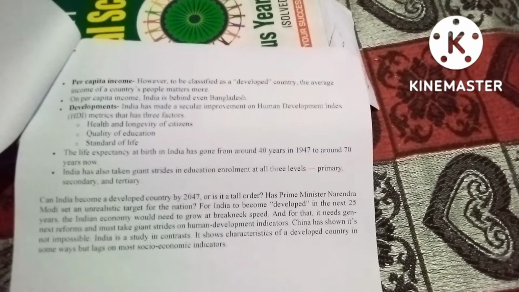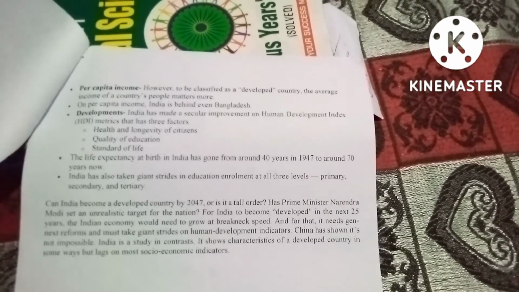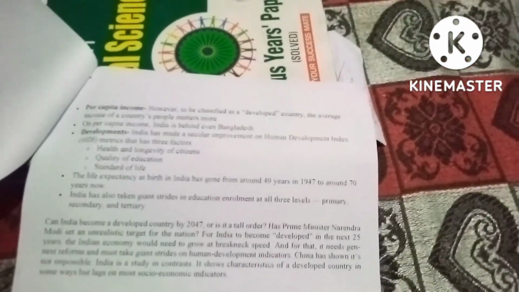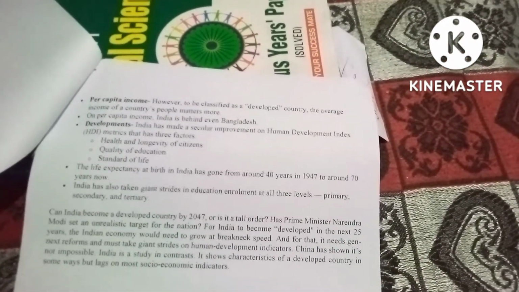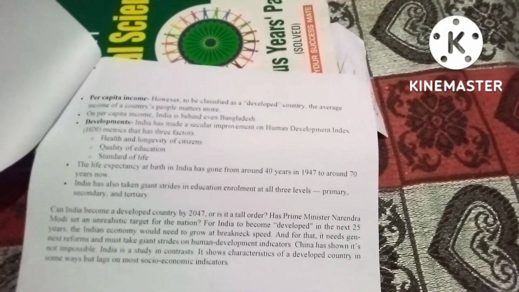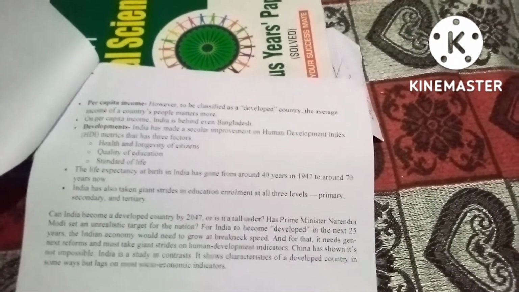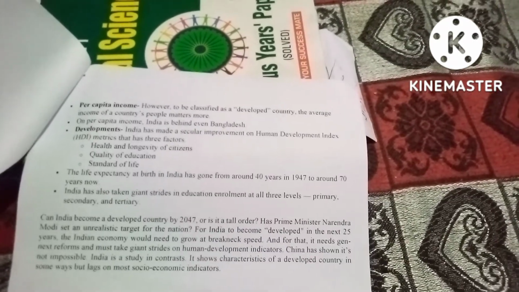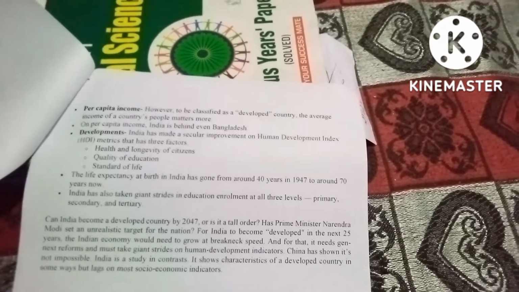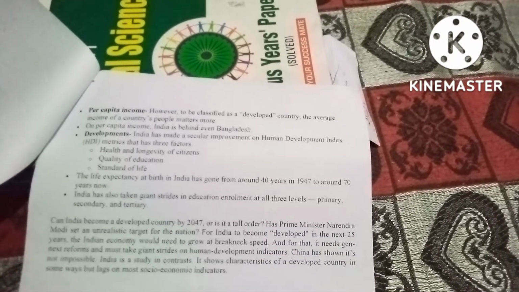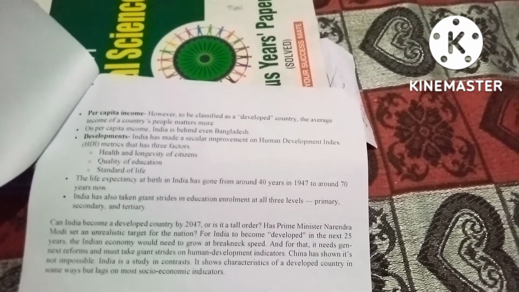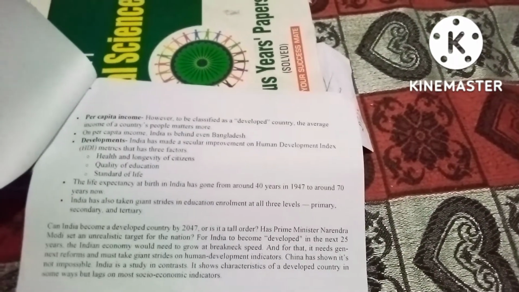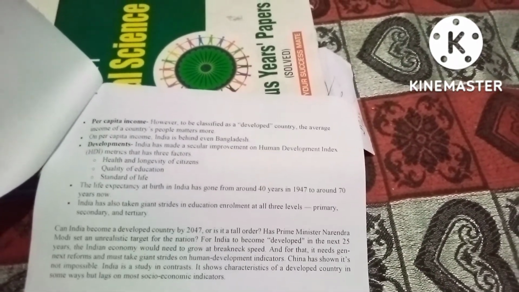Can India become a developed country by 2047, or is it a tall order? Has Prime Minister Narendra Modi set an unrealistic target for the nation? For India to become developed in the next 25 years, the Indian economy would need to grow at breakneck speed, and for that it needs next generation reforms and must make big gains on the human development indicators. China has shown it is not impossible.